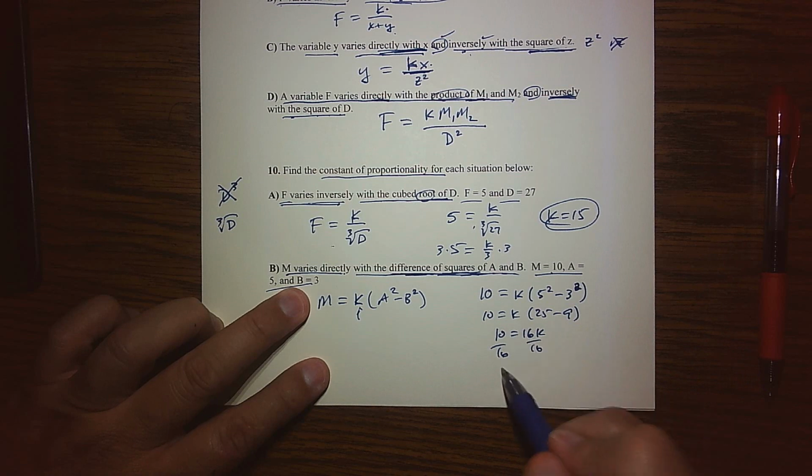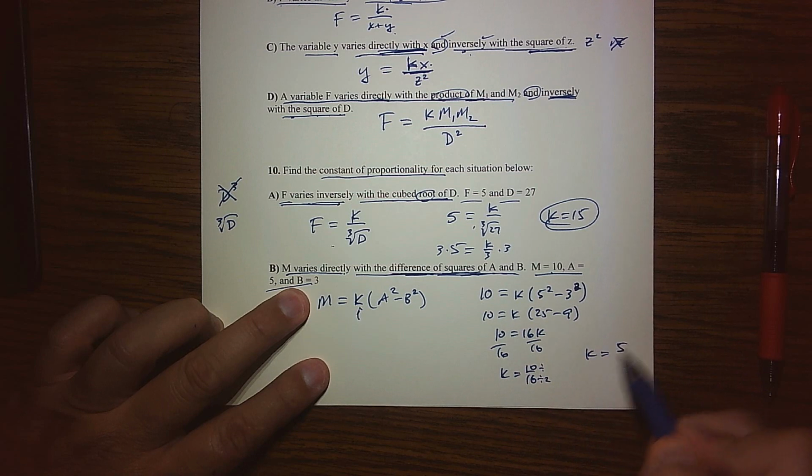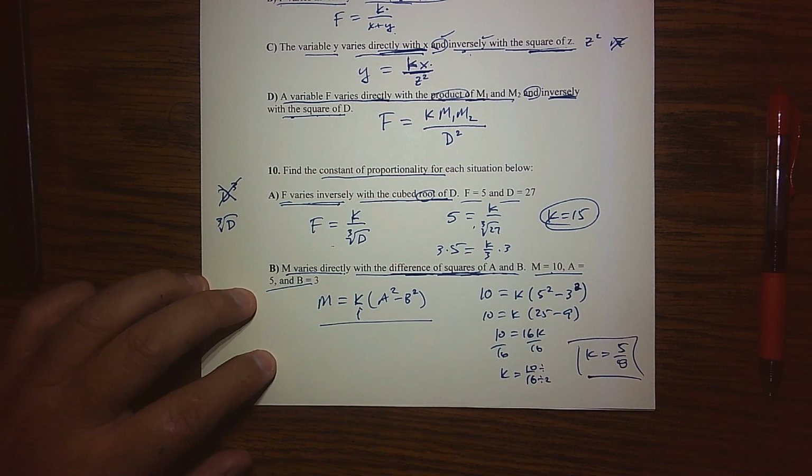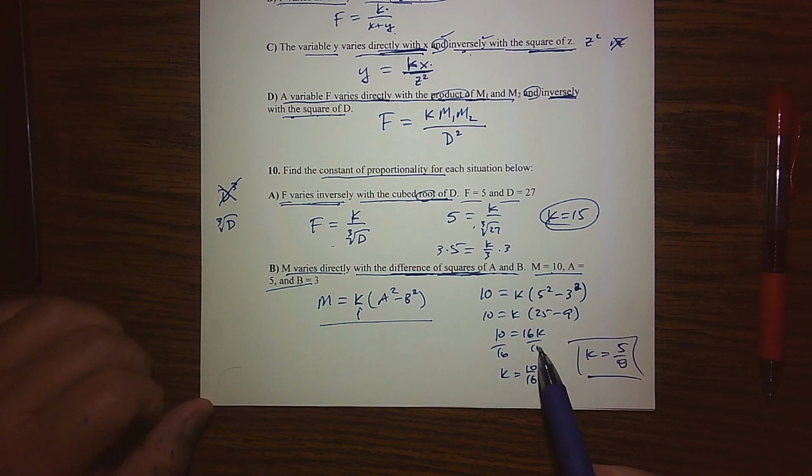Divide both sides by 16, and then doing a reduction, I think 2 goes into each. k is 5 over 8. So for that direct relationship, if M is 10, A is 5, and B is 3, it turns out that the constant of proportionality is 5/8.